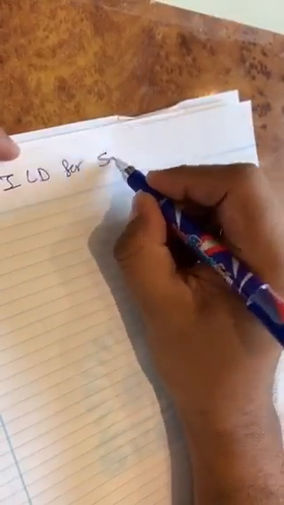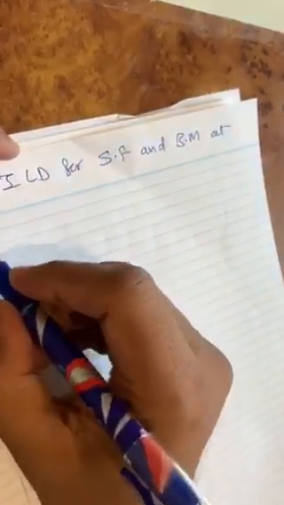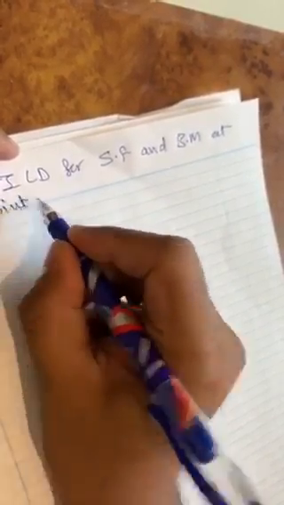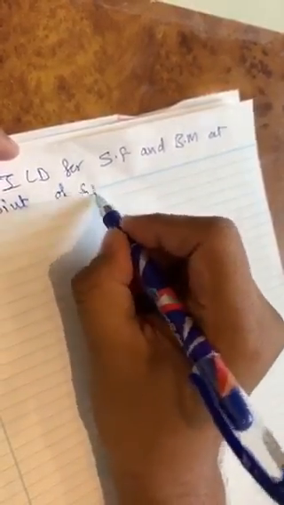ILD for shear force and bending moment at, let us say, the midpoint of span AB.